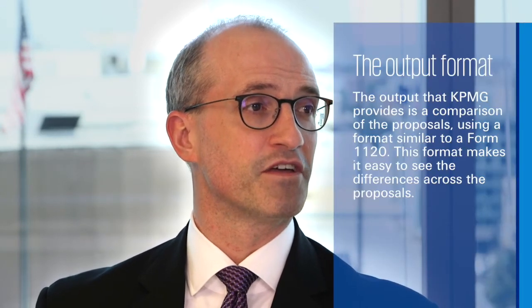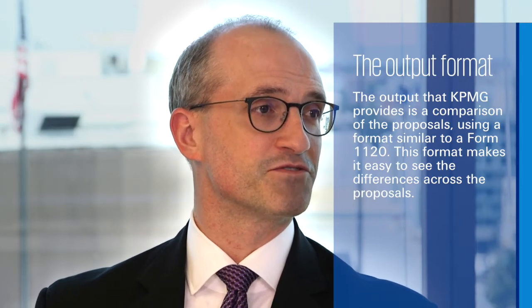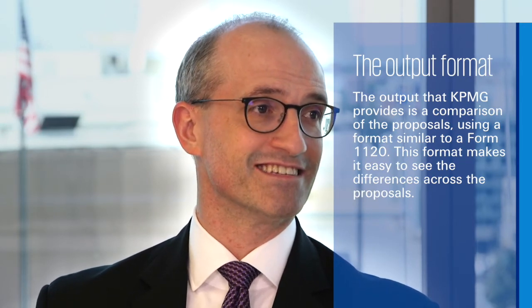In a typical modeling engagement, we work with a client to understand its current and projected financials and collect data for revenue, export revenue, interest expense, depreciation, among other things. Utilizing the modeling tool, we then analyze this financial data through both the lens of the current tax regime and tax reform as described across these various tax reform proposals. The output that KPMG provides to a client is a comparison of these proposals using a format similar to a Form 1120. This format makes it easy to see the differences across the proposals.